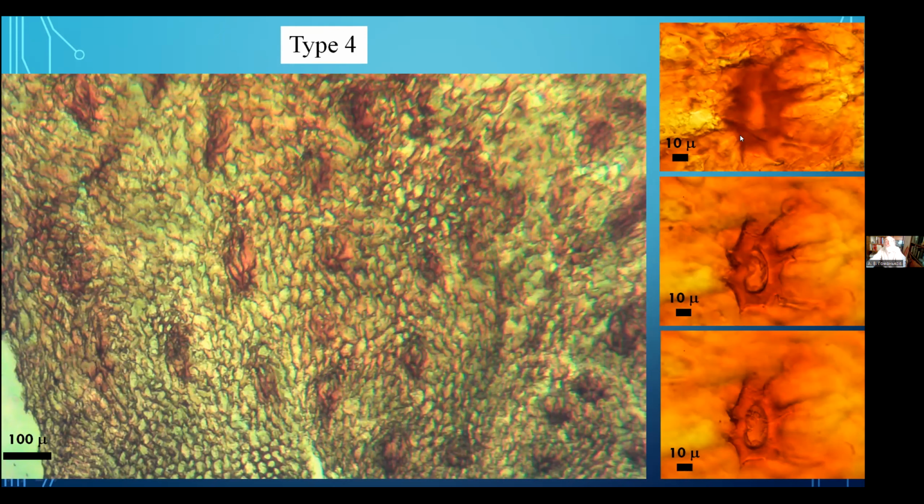The uppermost focus is on the guard cells. Here are guard cells.